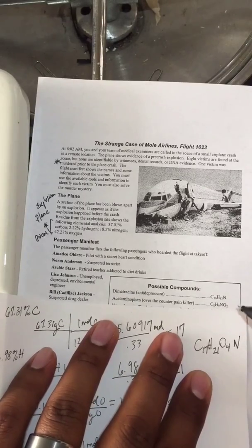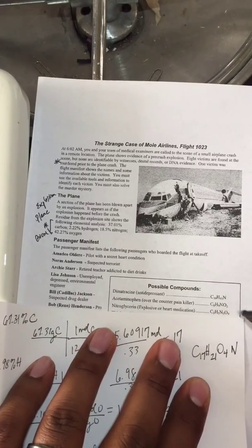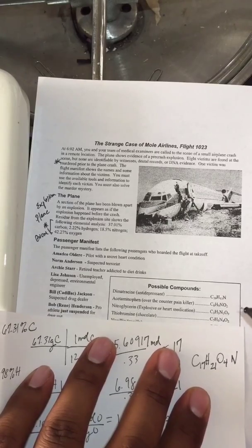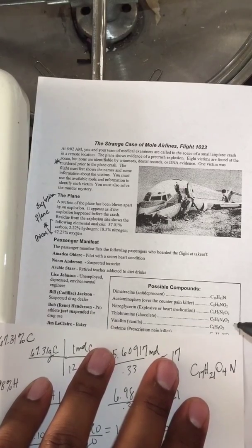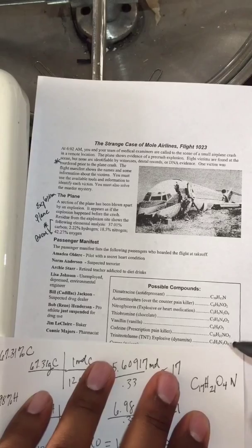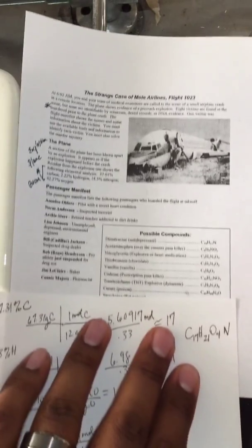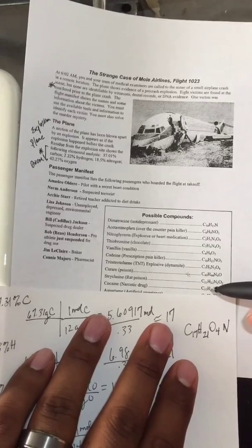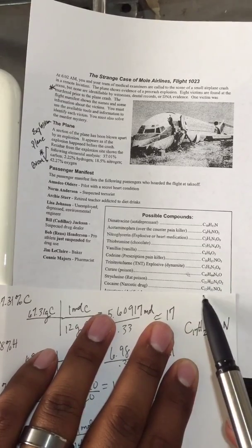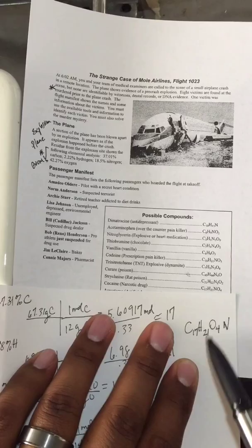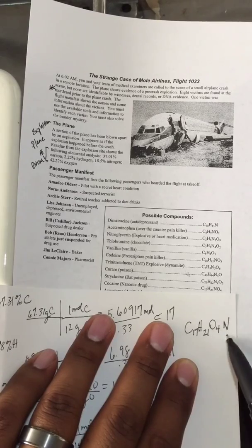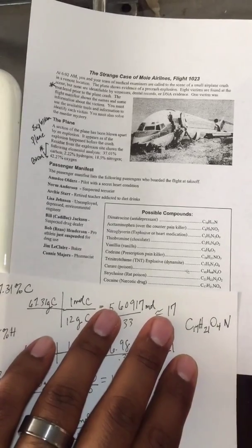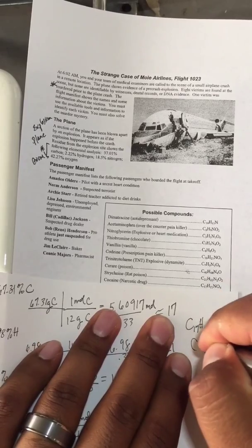What about the next one? Nope. That one? Nope. Keep going. No, C40. No, we want C17. C21, no. Oh, there's a possible winner. C17, H21, N, and O4. Very good. So what do we find? We found cocaine.